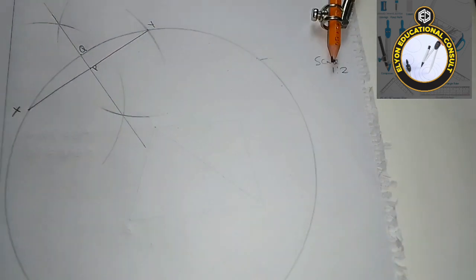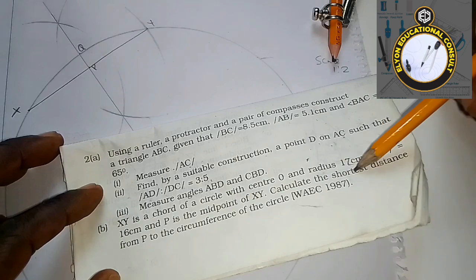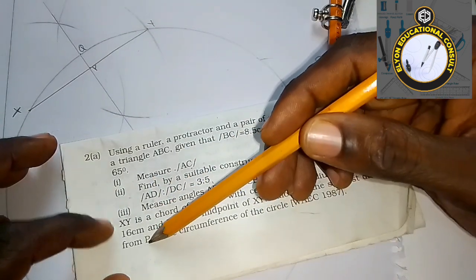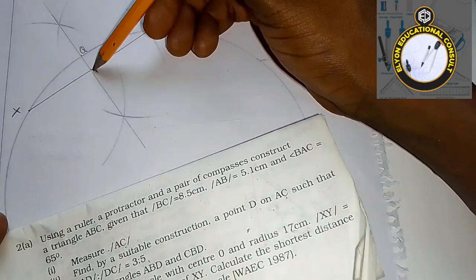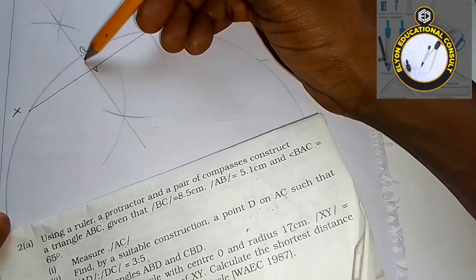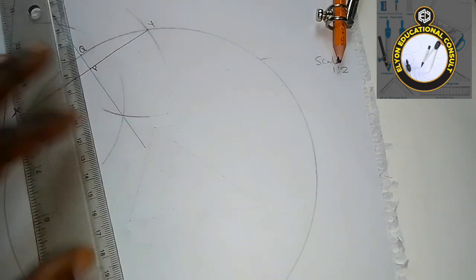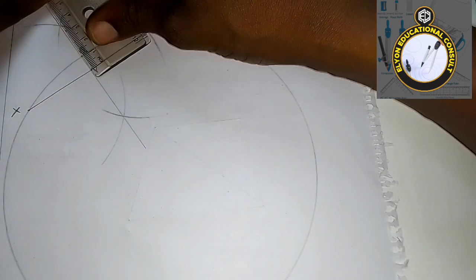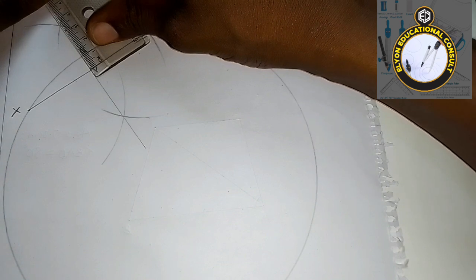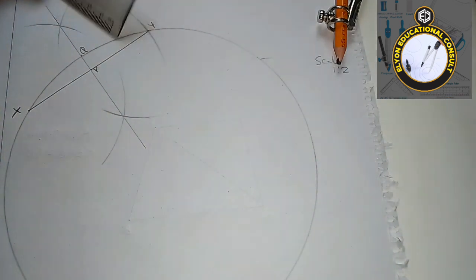Alright, so the question says we should do what? We should calculate the shortest distance from P to the circumference of the circle. So if this is my P, the shortest distance is this to the circumference of the circle. So we are going to be measuring that. We measure that and record that. If I measure that, the shortest distance here is 1.1.